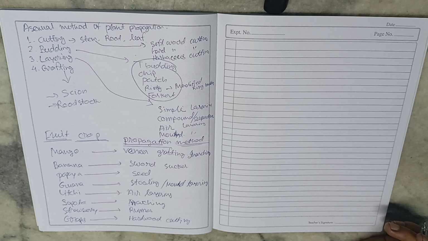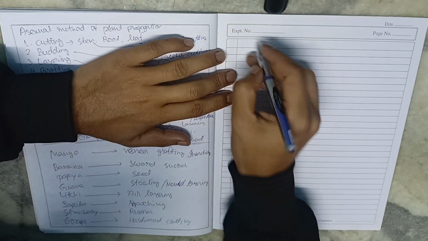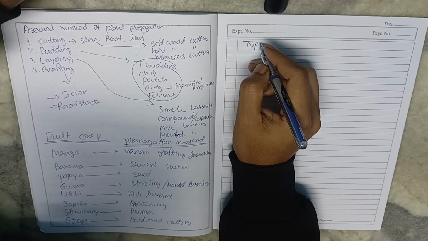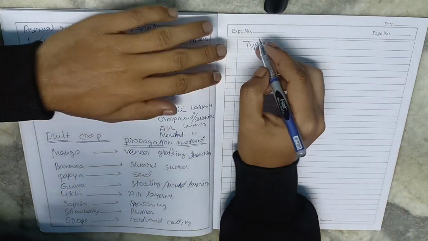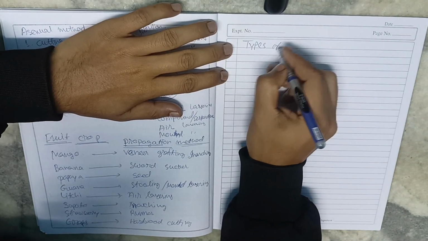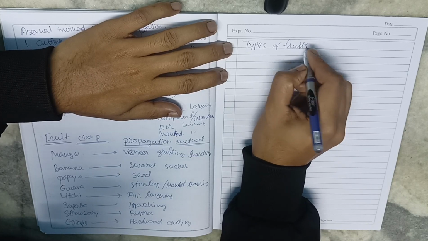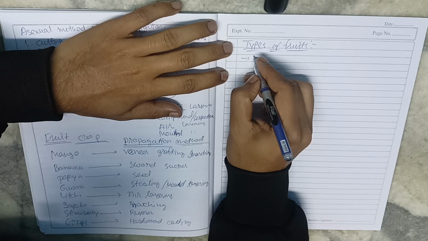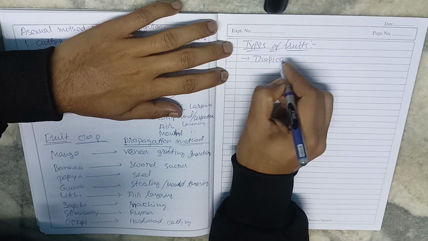Then we have the types of fruits. So what are the different types of fruits that we generally see? It is a broad classification. Although there are different types of classification, here you need to learn the broader classification. On the basis of the climate in which the crop or the fruit is growing, we have classified it into tropical fruits, subtropical fruits, and the temperate fruits.